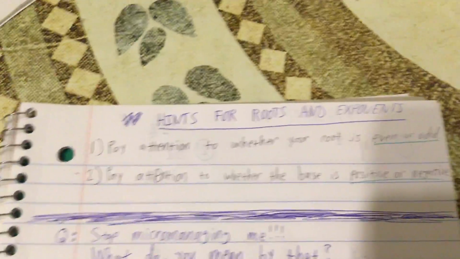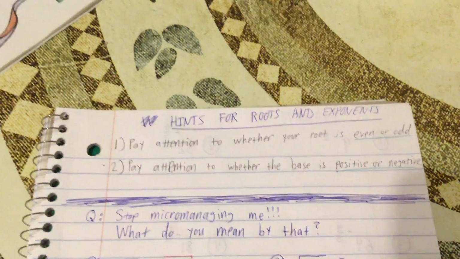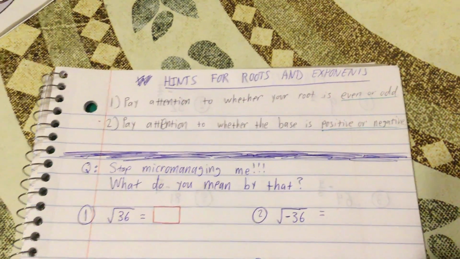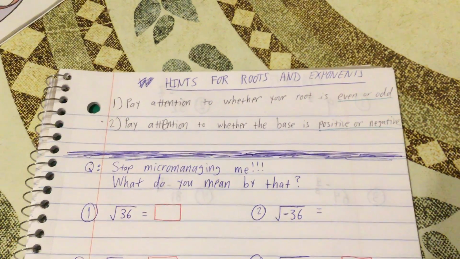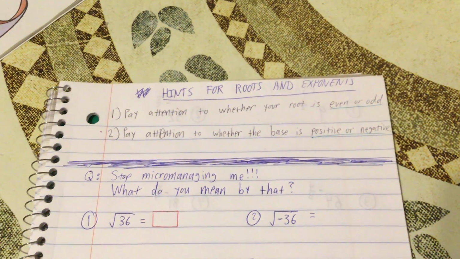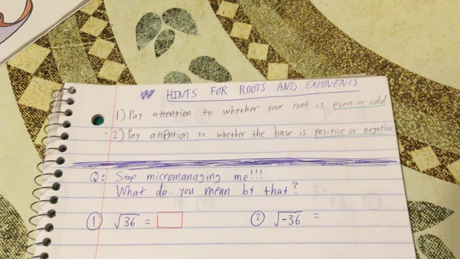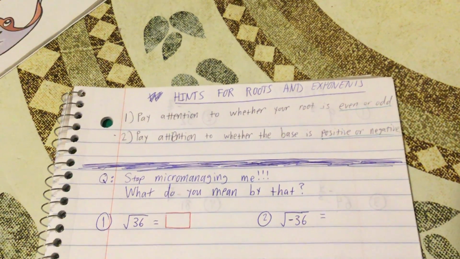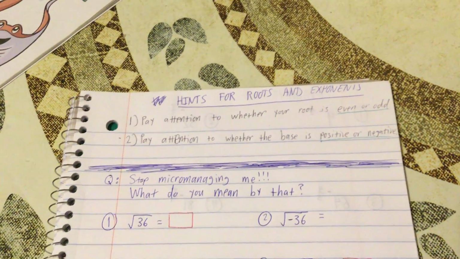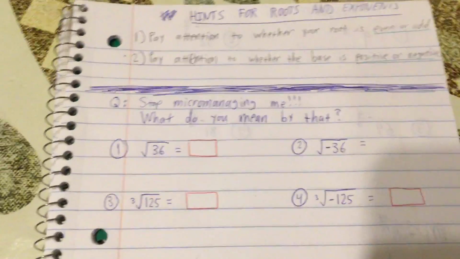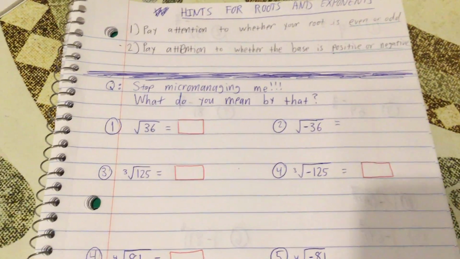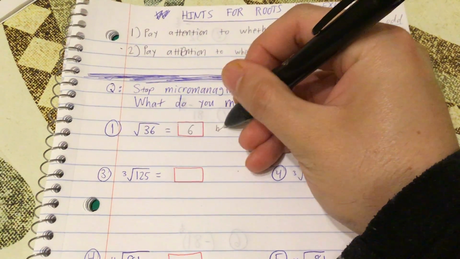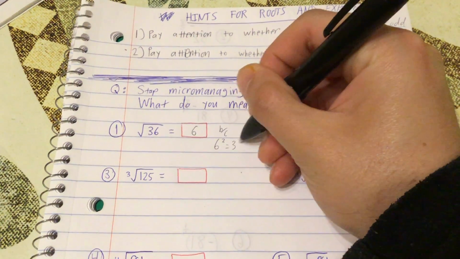So now I'm going to give you guys a couple hints because this got me through pre-calc actually. So when you're taking the root or an exponent, pay attention to whether your root is even or odd. Also, pay attention to whether the base is positive or negative. So is the root even or odd, and is the base positive or negative? So what do I mean by that? Well, let's just go back to an easy problem. The square root of 36 is 6 because 6 squared is 36.